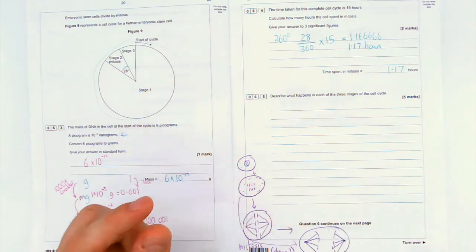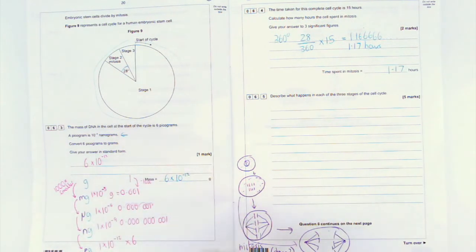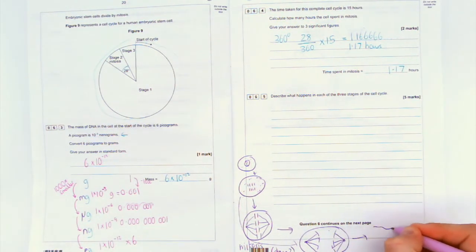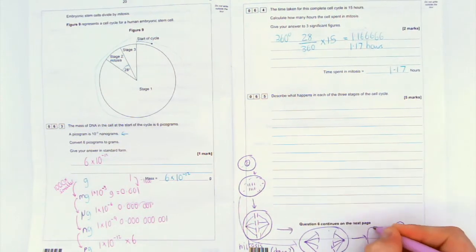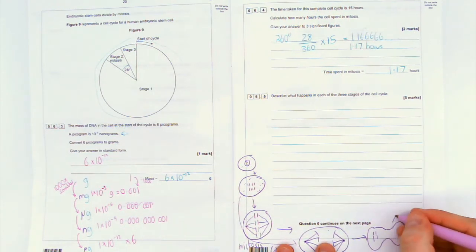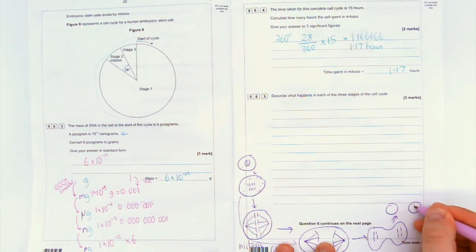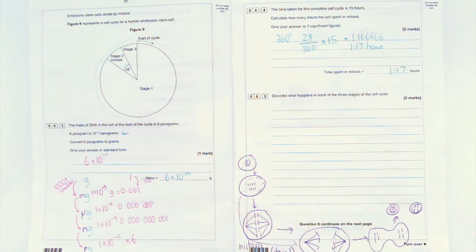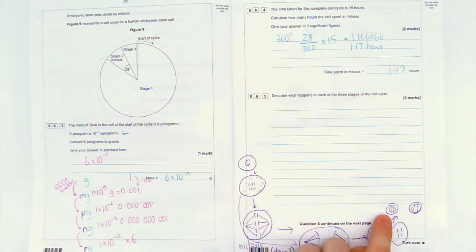That splitting of the nucleus and the chromosomes moving to each side. Well, then what happens is this cell membrane starts to pinch in like that, and I get my chromosomes on each side. The nucleus reassembles, and we split to form 2 identical cells to what we started off with.